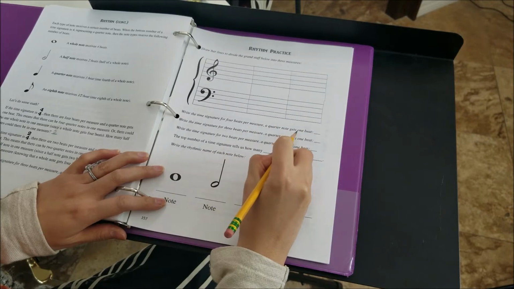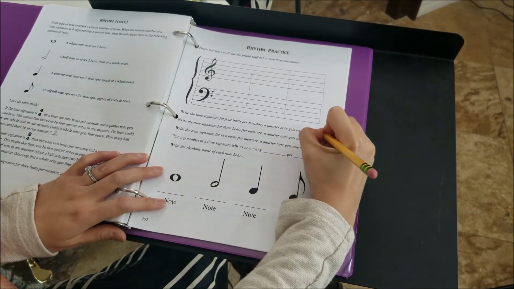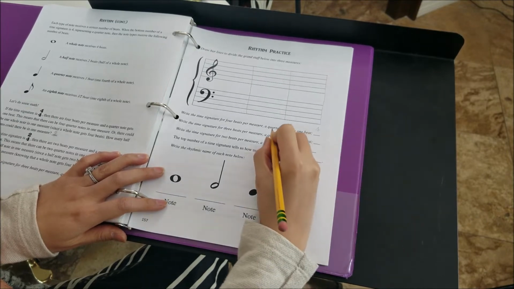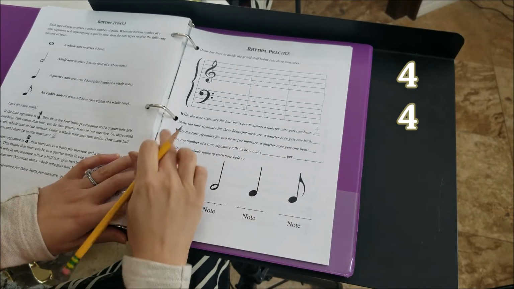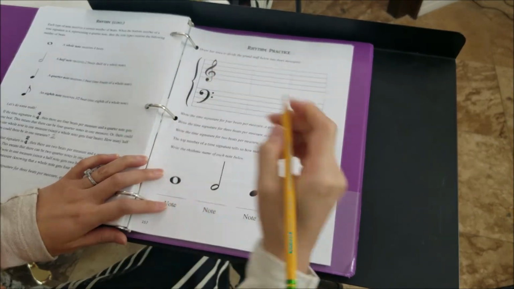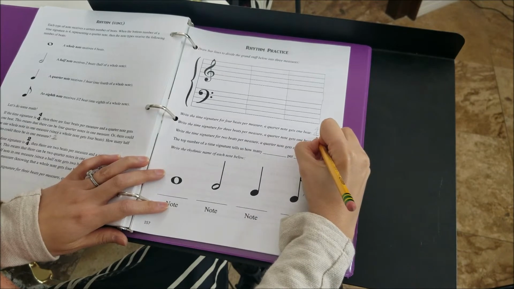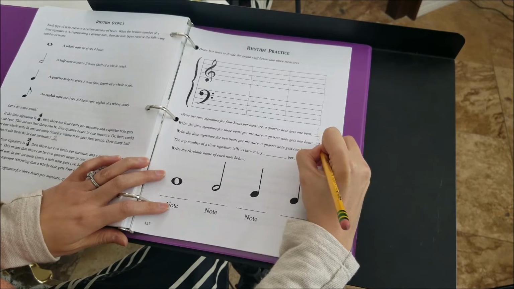Write the time signature for 4 beats per measure. A quarter note gets 1 beat. So the 4 beats per measure is on top, and a quarter note gets 1 beat, so it's a 4 on the bottom. Very good. Write the time signature for 3 beats per measure. A quarter note gets 1 beat. So 3 on top, and a quarter note is 4 on the bottom.